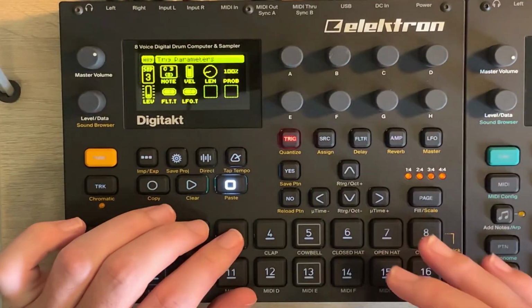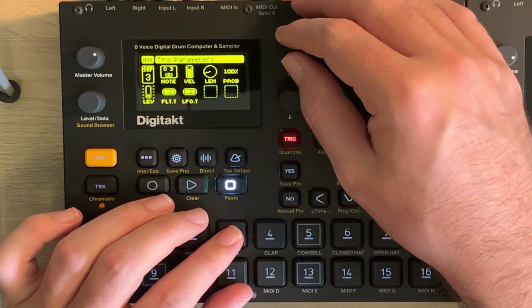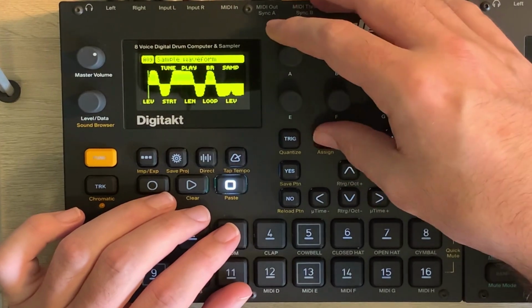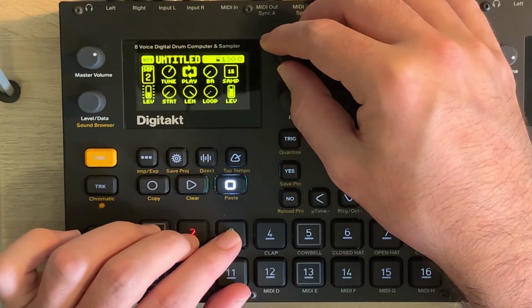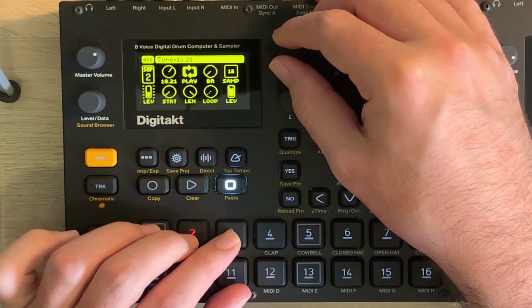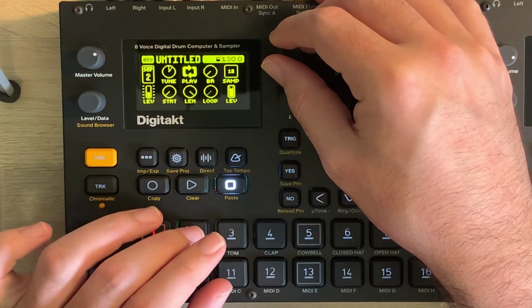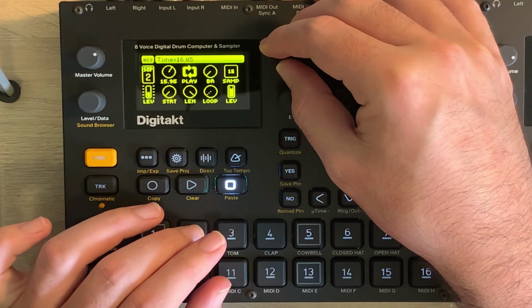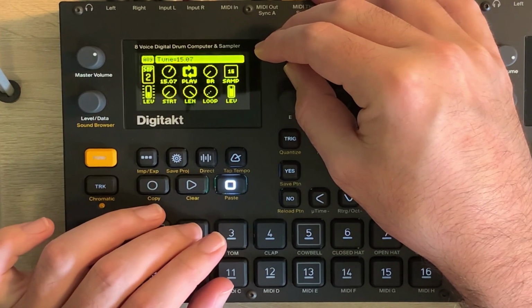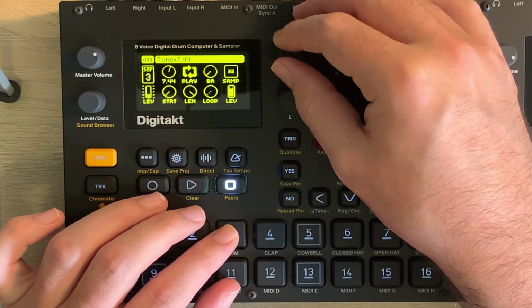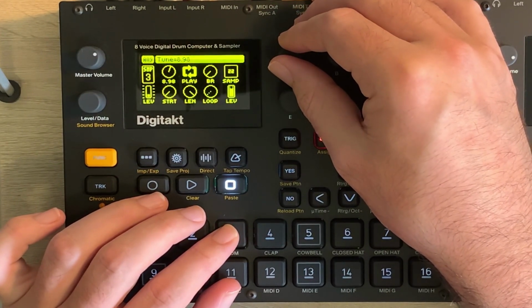Okay, so let's change the tuning of this one then. On the source page. Wrong. Let's just try something.